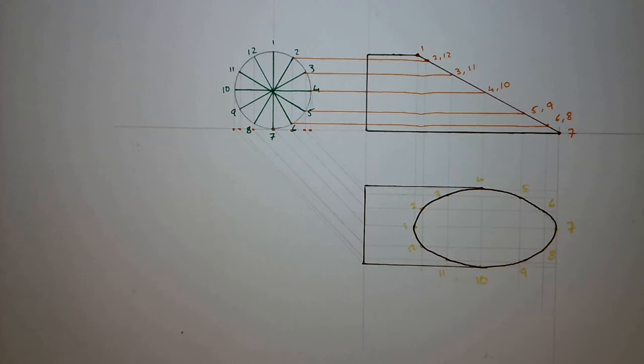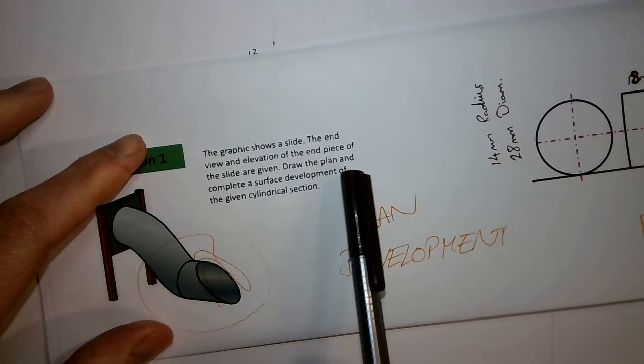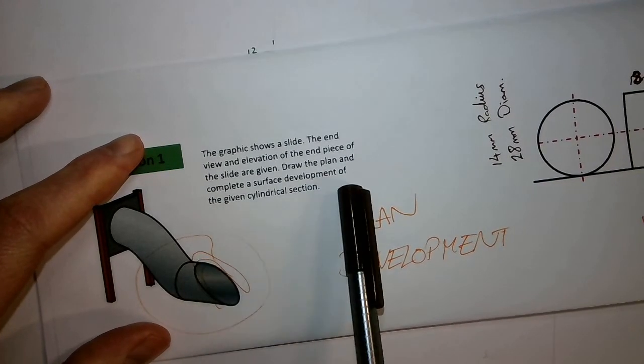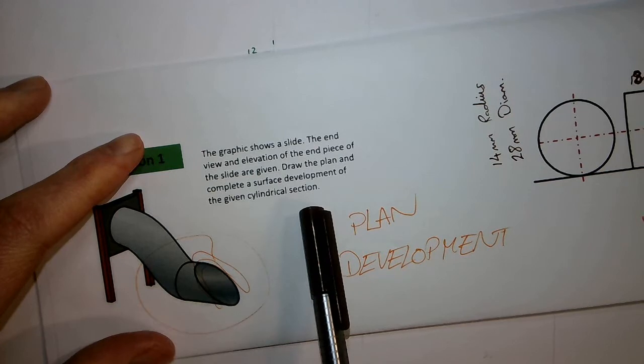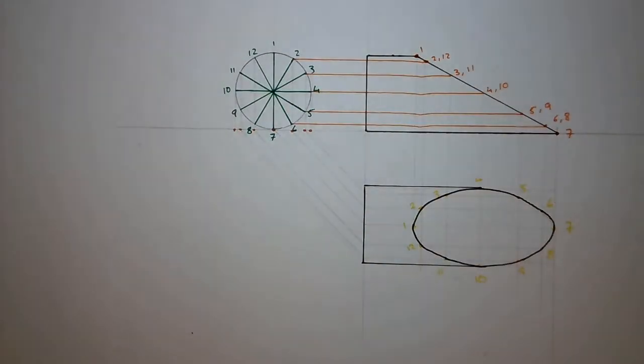So the next thing we need to do then is to do the development. Going back to the question again, this is on Google Classroom if you can't see it here. The question: draw the plan and then complete a surface development of the given cylindric section. So that whole section that we've drawn, we need to draw the full development of this, which is actually going to be fairly simple.